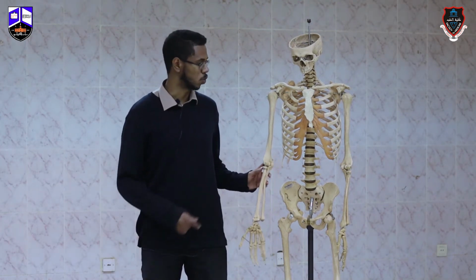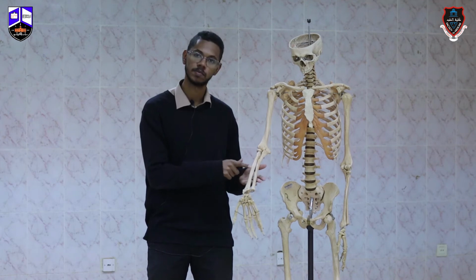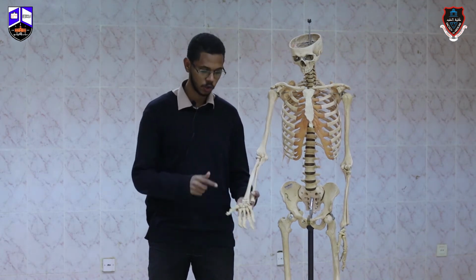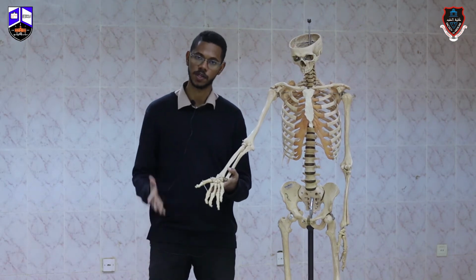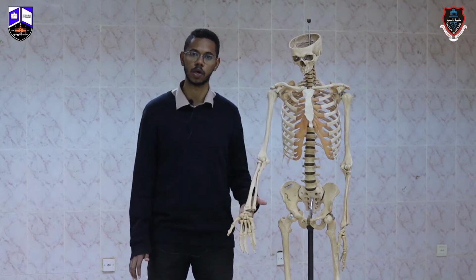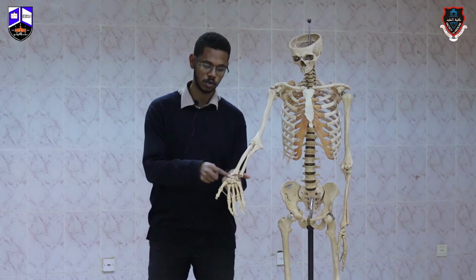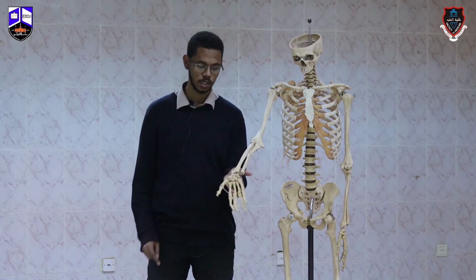There are many types of bones. We can classify them into long bones, like this bone, the humerus, those bones, radius and ulna, those bones of the hand, all are long bones. The metacarpal and the phalanges are long bones. Short bones found in the hand are the carpal bones. Those two rows of small bones, they are short. They are called the carpal bones. They are found here. And also in the foot, they are called the tarsal bones.